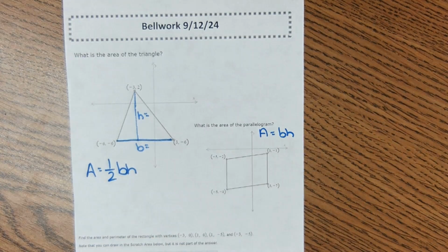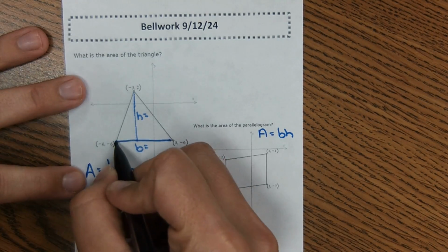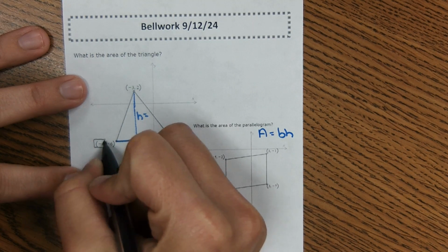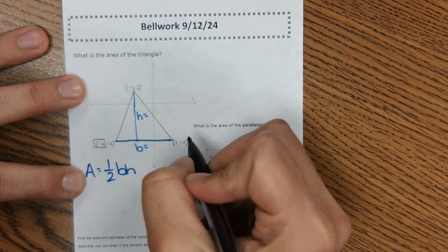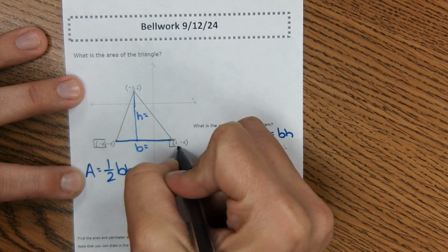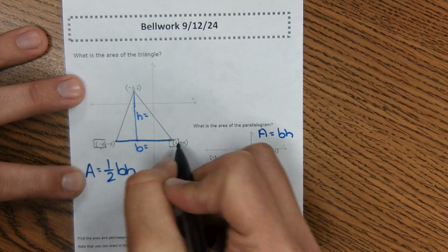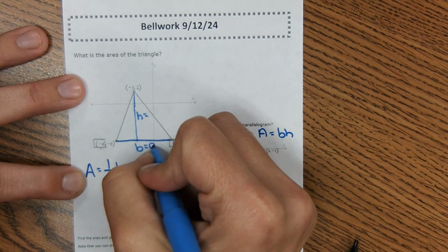This base right here, we can actually use the coordinates. So this x coordinate is at -6, and this is at 3. And the distance between -6 and 3 would be 9 units. So the base is 9.